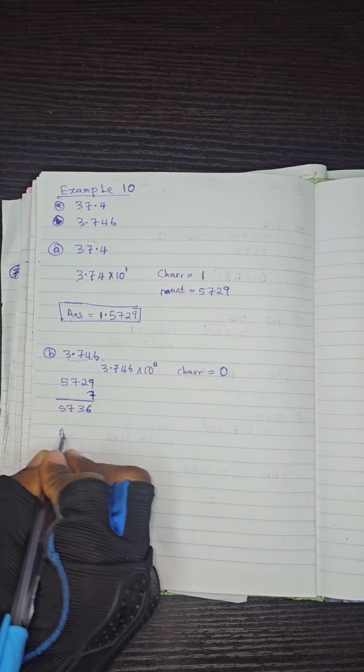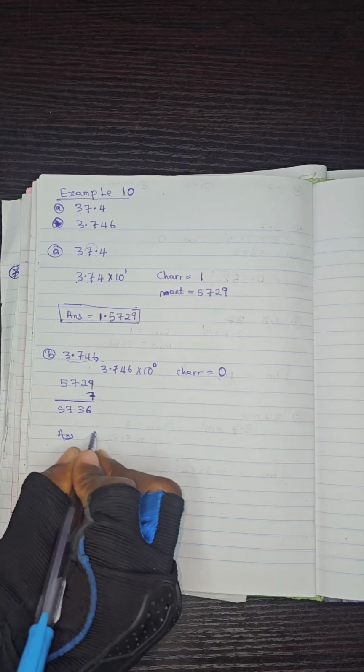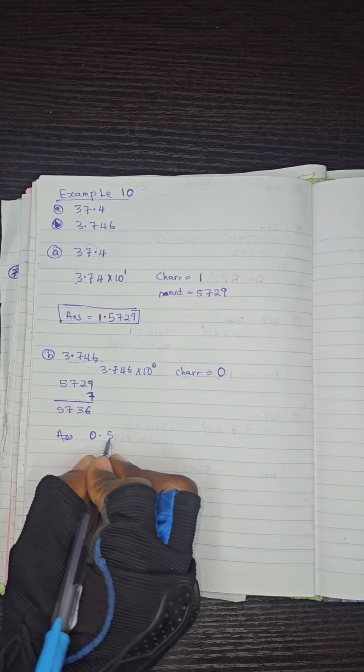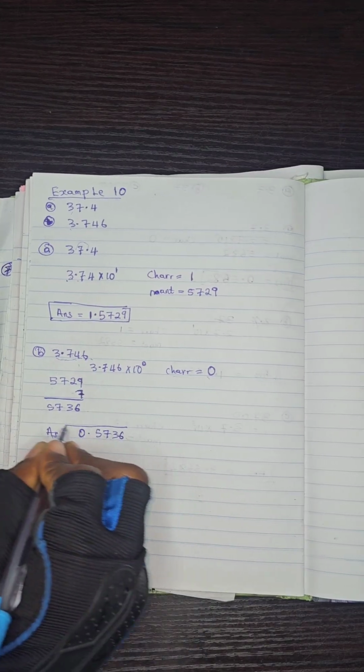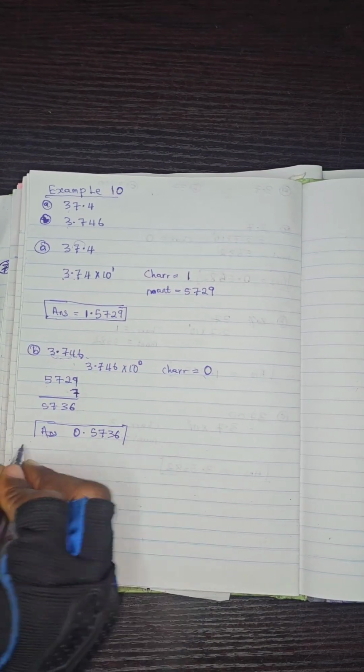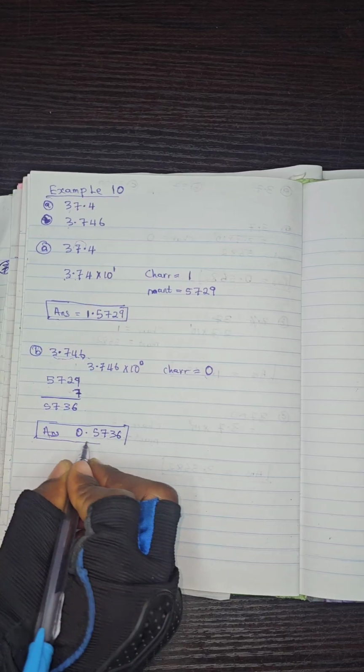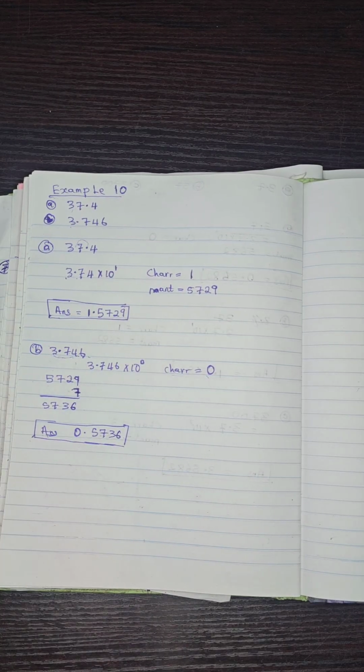So your final answer will now be your characteristics dot your mantissa. This is not hard, but I know some of us might now be grasping for air at this point, but with further examples we'll solve, you'll understand it better and better.